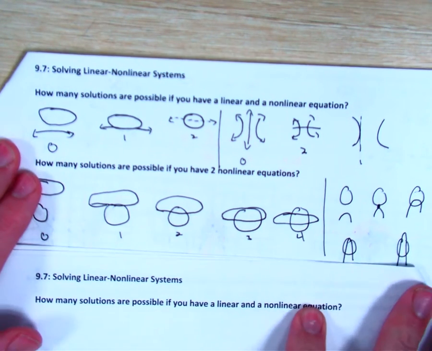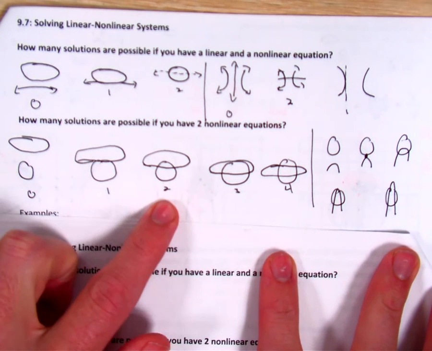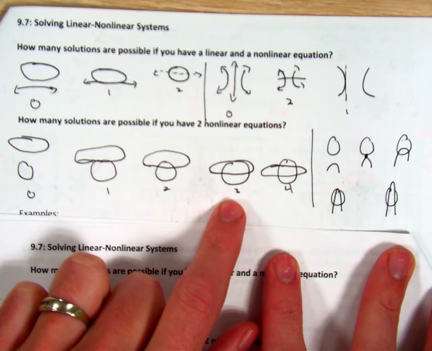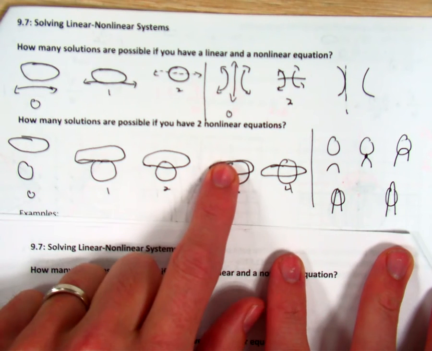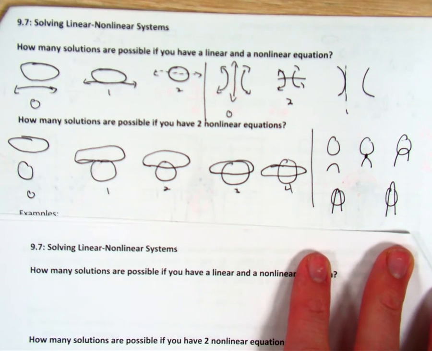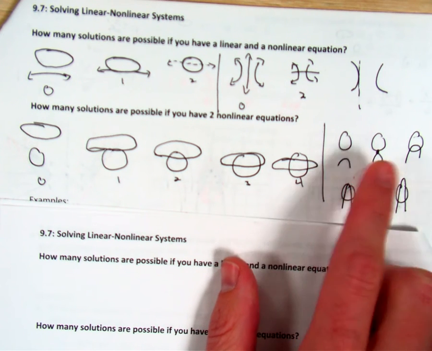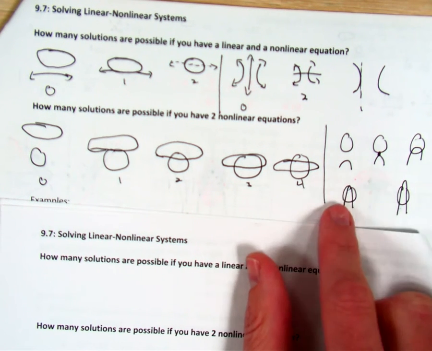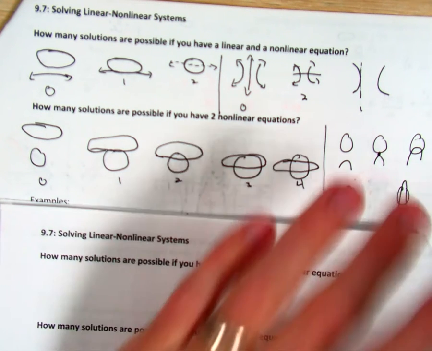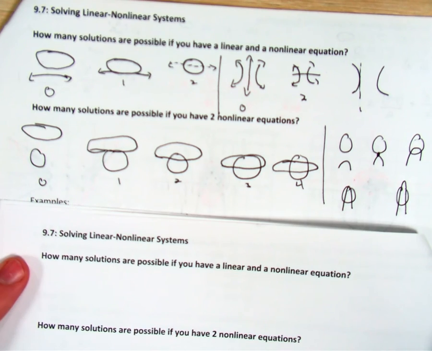Okay, what if we have 2 of our conic sections together? Again, we could have 0 and 1 and 2, but now we can also go 3, 4. 3 being 1, 2, 3, and 4 we got 1, 2, 3, 4. Another one here would be a circle and a parabola. We could have 0, 1, 2, 3, or 4. So those will be some fun ones for you on your homework when we have 4 points in common.